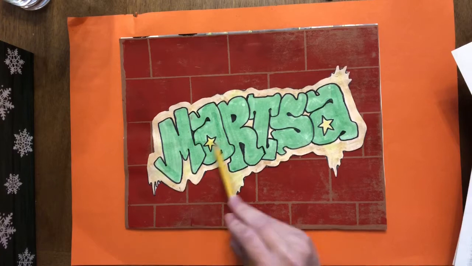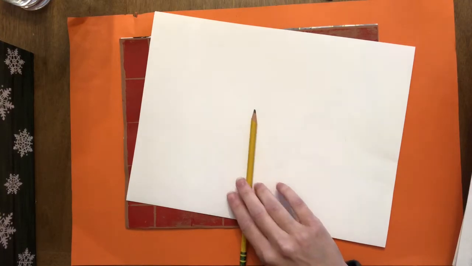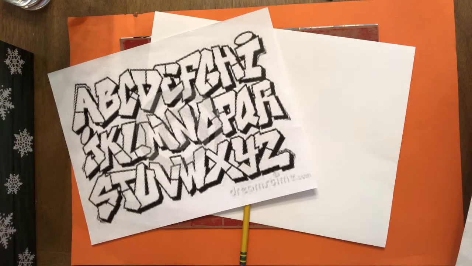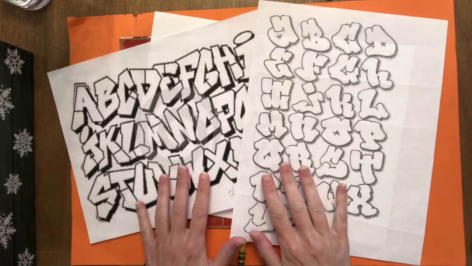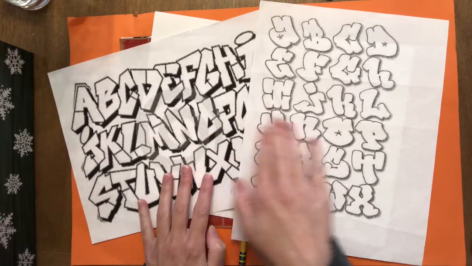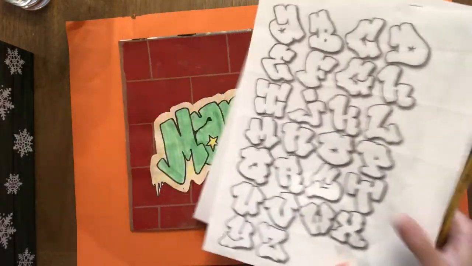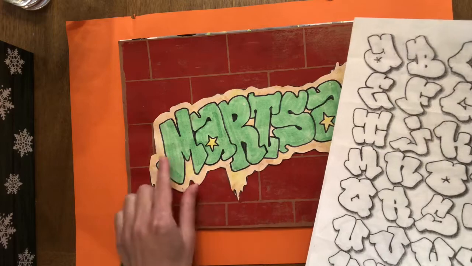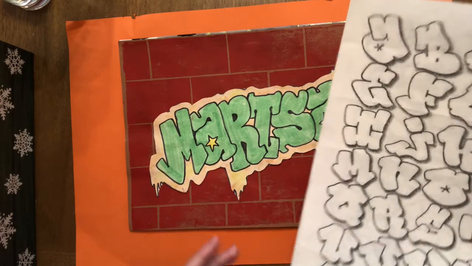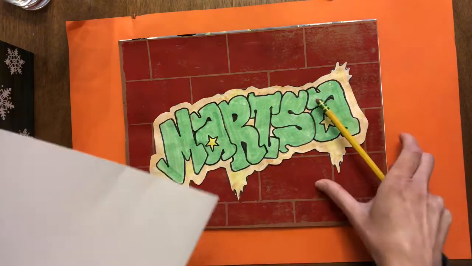To begin creating the letters of your name, you're going to need a white piece of paper and a pencil. If you would like to reference the graffiti alphabets that I've put in for you on Google Classroom while you are working on your letters, you're welcome to do that if you feel like you would like some inspiration. I used this alphabet when I created my example one, but you are more than welcome to create your own font, to make up your own style of writing, kind of like we did when we were doing our illuminated letter project earlier in the school year.